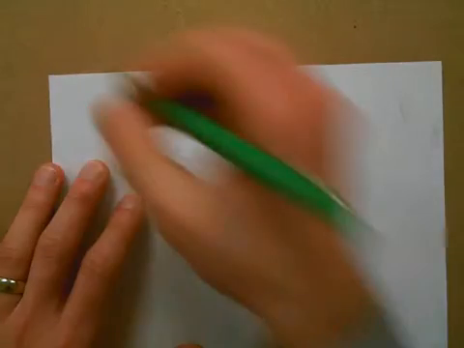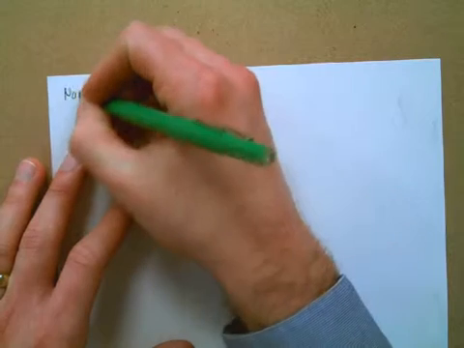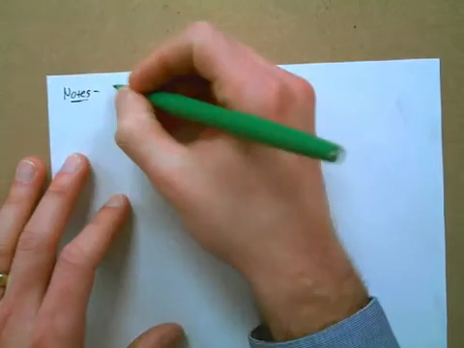So first thing we're going to jump in with actually today is the distance and midpoint formulas.